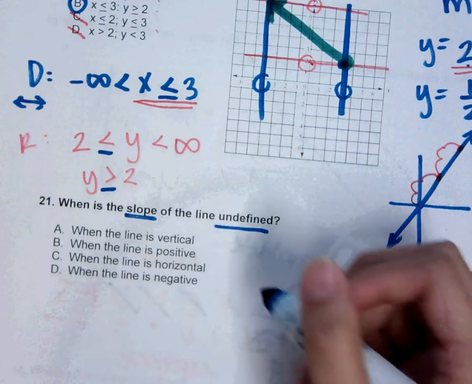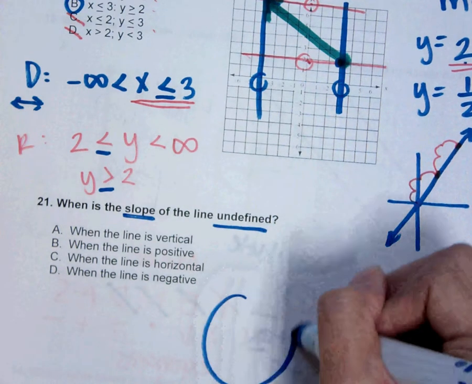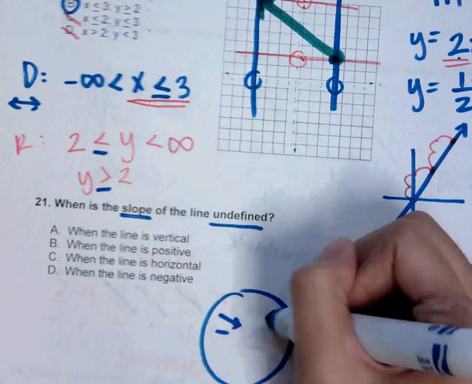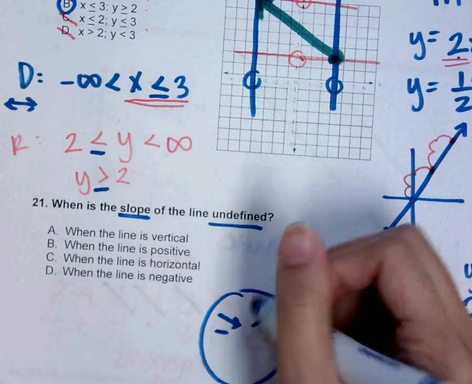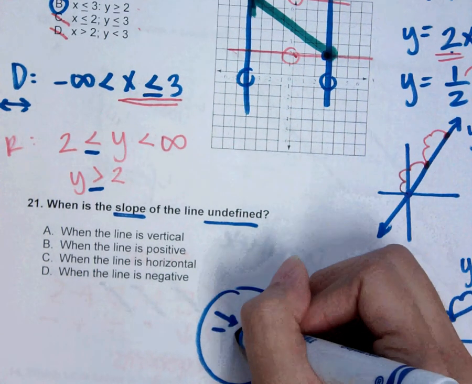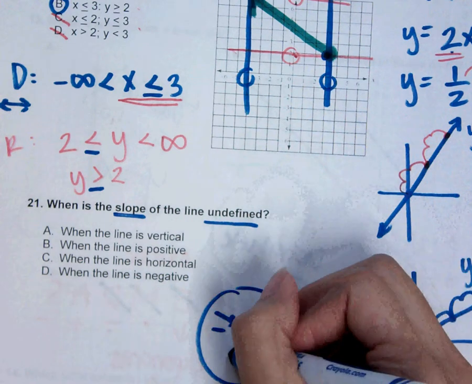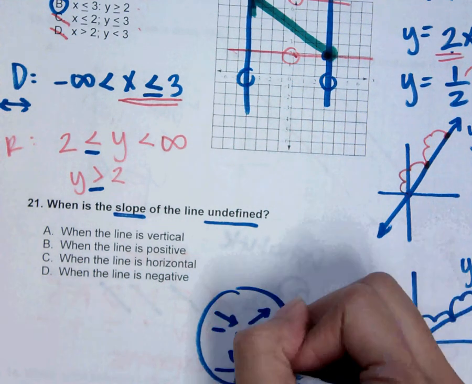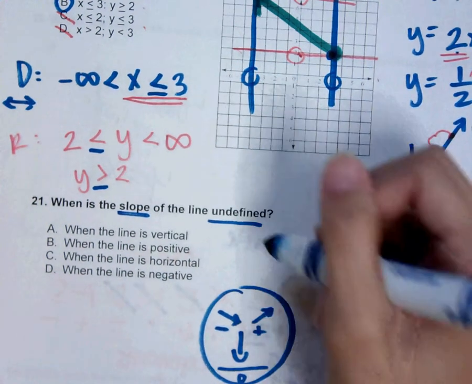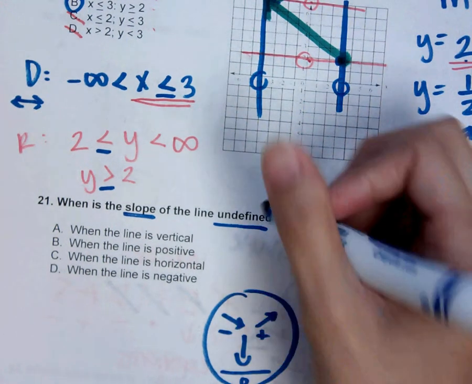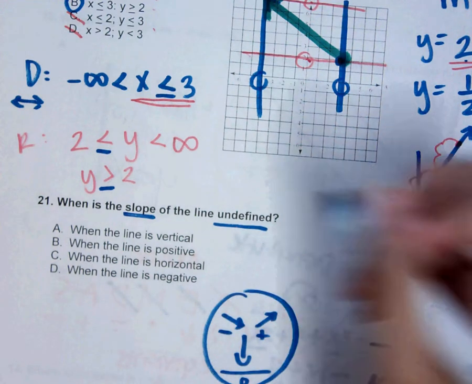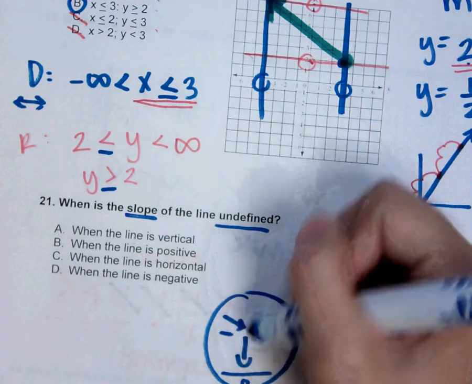So, I'm going to redraw this slope man, and I'm pretty sure you've seen it. That right there is a negative slope. That right there is a positive slope. A vertical line is undefined, and a horizontal line is 0. If I want undefined, which is his nose here, what kind of line was that? I'm pretty sure that's a vertical line, right?